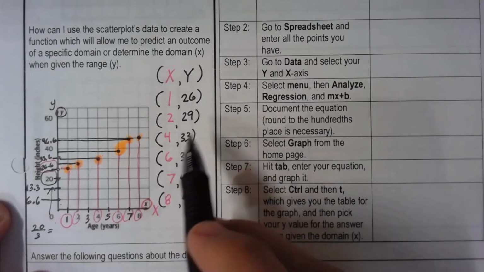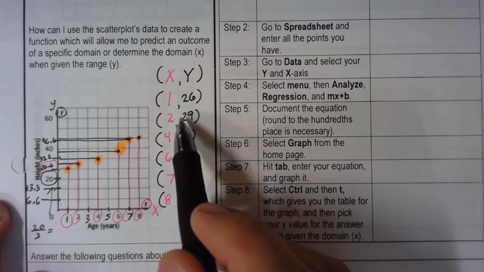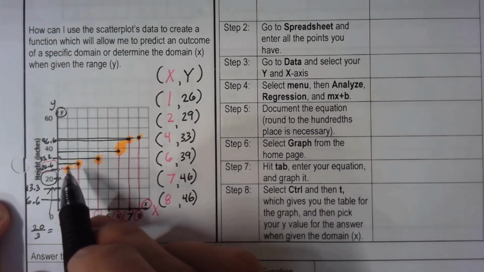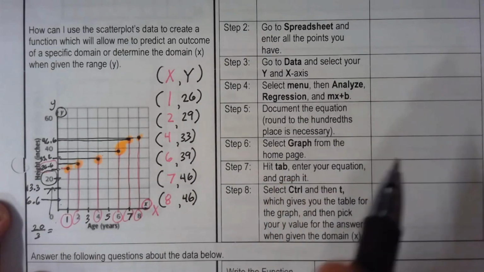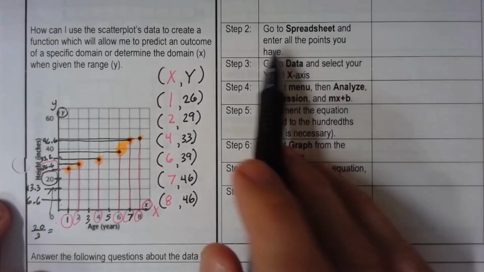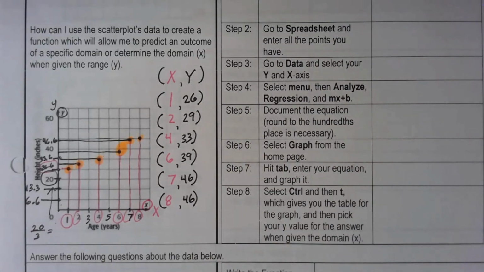So one thing I do want to make clear here, however many points you have on here, put every single point. Don't try to shortcut it and just put 2 points because your answer is going to be pretty far off. If you put all the points and you approximate the values to integers, it'll come out okay. So step 2 says we're going to go to Spreadsheet and enter all the points we have. So let's go ahead and do that.